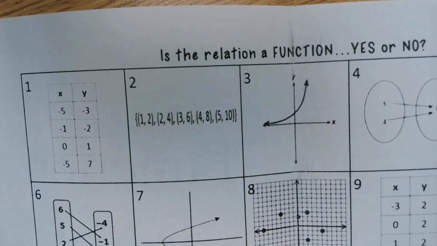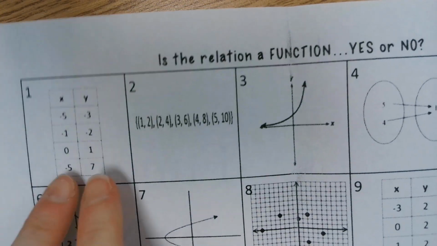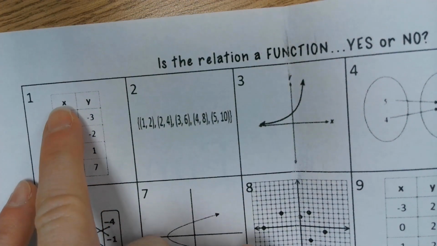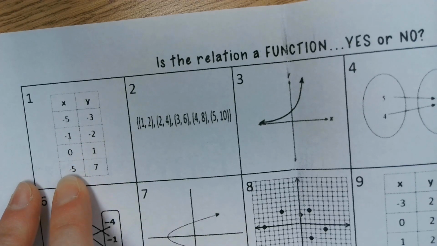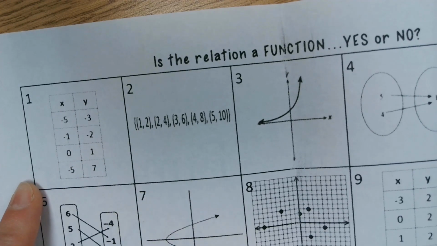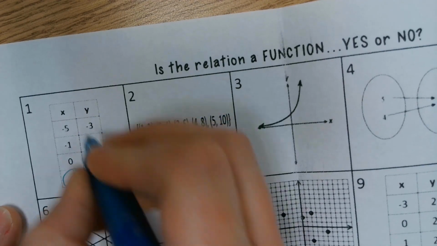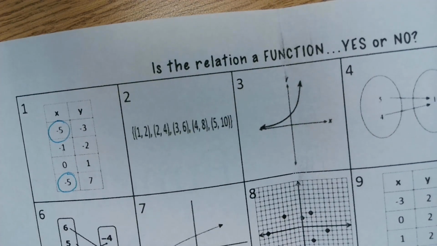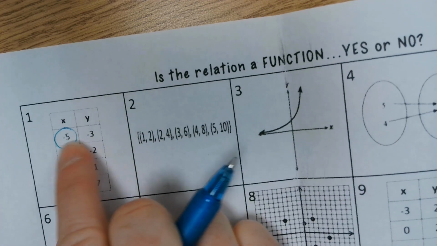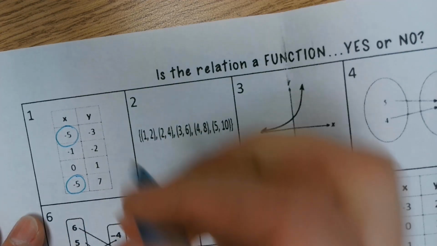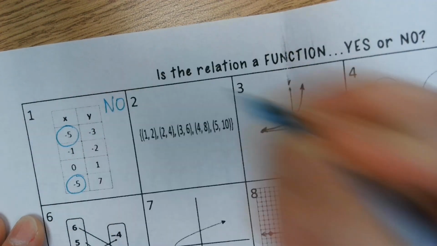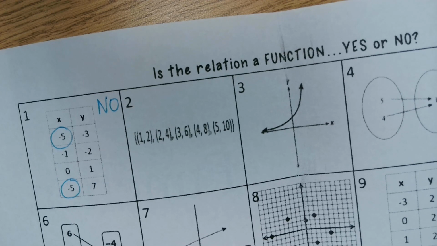To determine if y is a function of x, we would need to look at if x's repeat, and then the vertical line test. So on this table, look at the x values. Do any of the x values repeat? Yes. So circle the ones that repeat. That is the reason it is not a function, because -5 repeats. See how -5 is with -3 and -5 is with 7. So this is a no. We're just answering yes or no. Yes, it is a function. No, it's not a function.